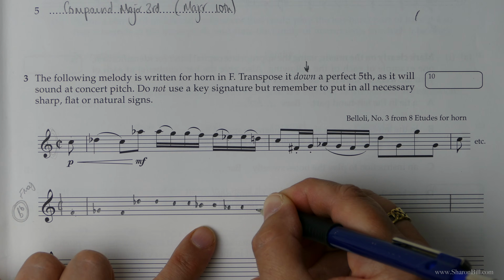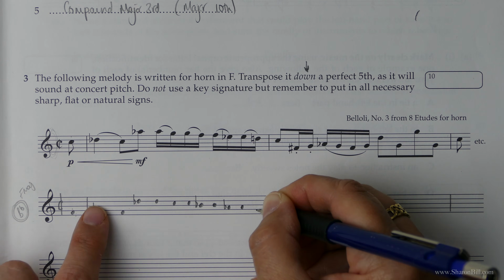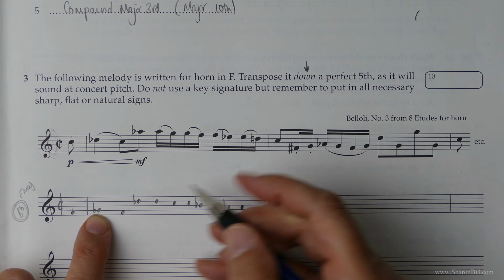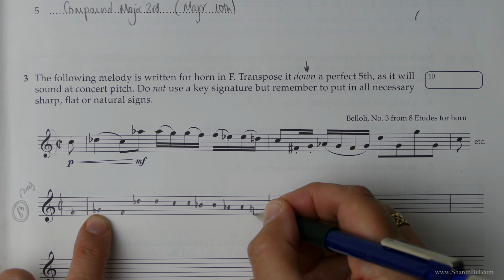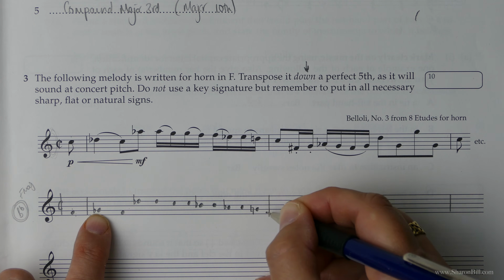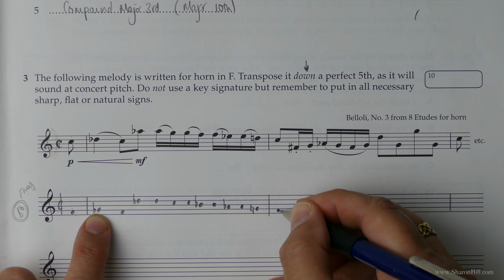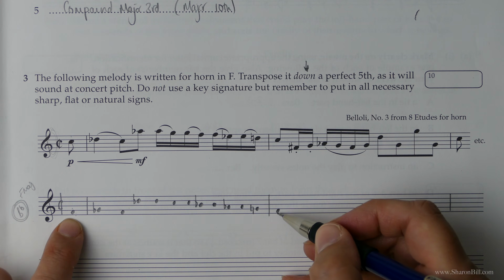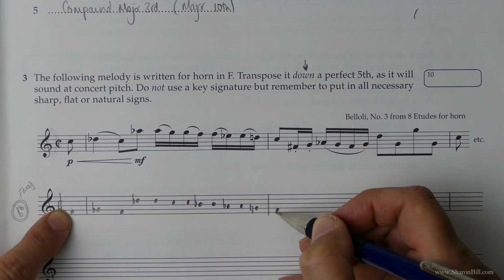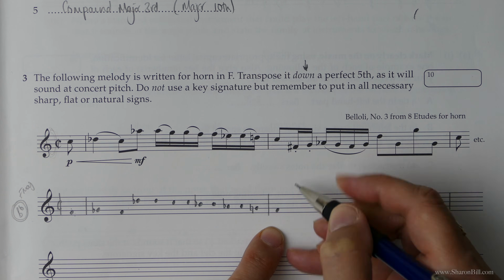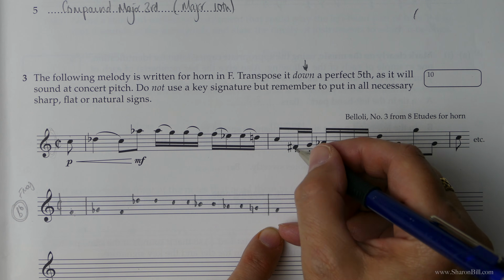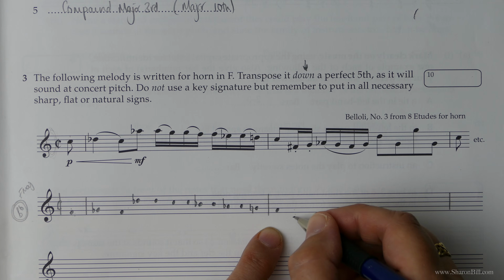And then this one is cancelling the flat from previously, so we need to do the same, so a natural sign again. Down a step, and it should take us to where we started, and that's correct, so we know we've not gone wrong there.